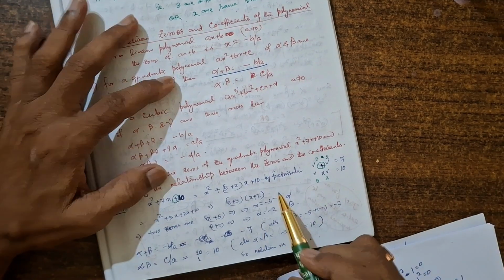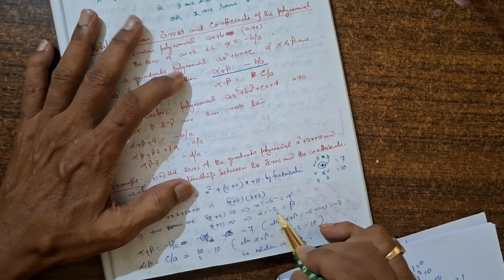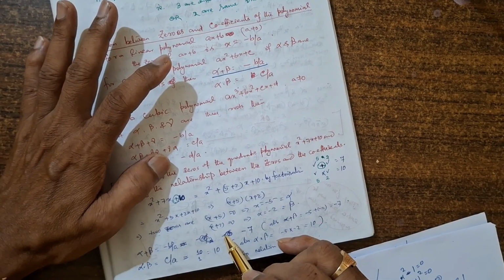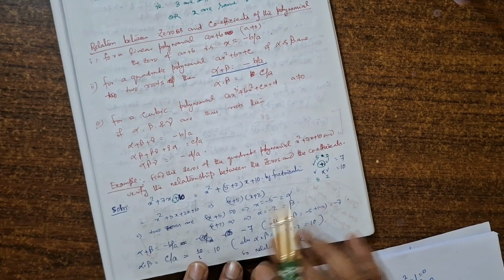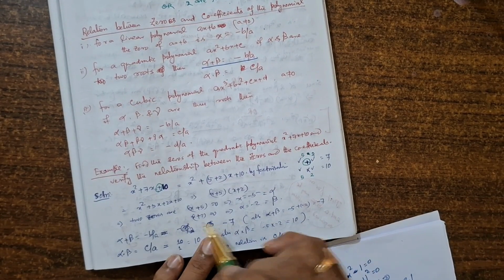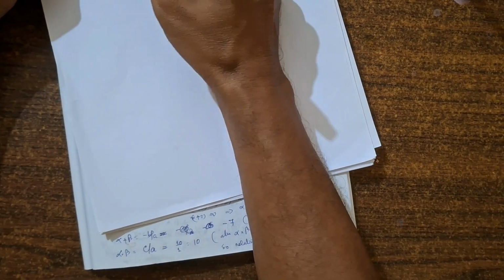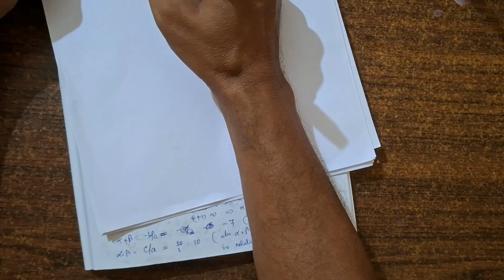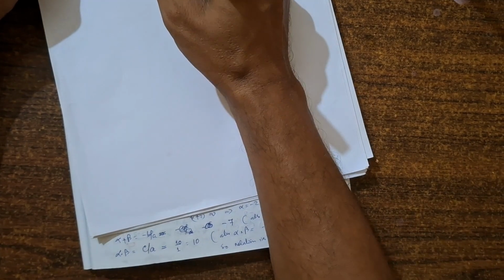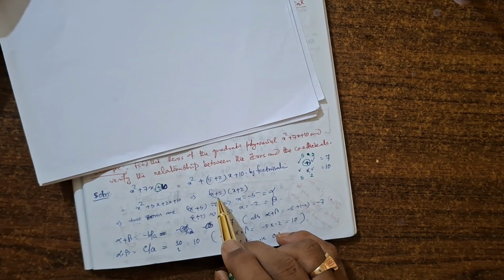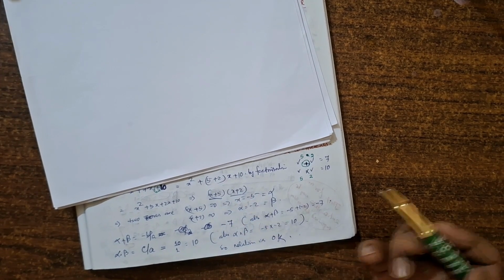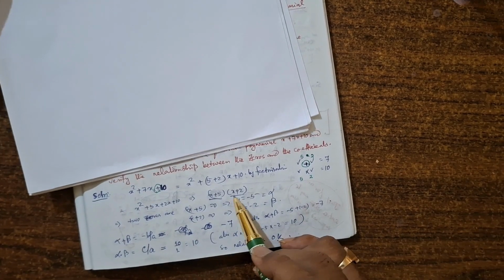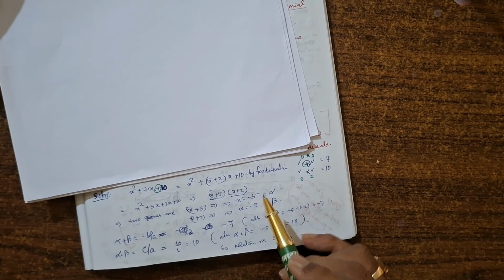So now you factorize, and you will get x plus 5 and x plus 2. The 2 zeros: alpha is equal to minus 5 and beta is equal to minus 2, because it is plus. If x plus 5 is equal to 0, automatically x is equal to minus 5. And x plus 2 is equal to 0 means x is equal to minus 2.